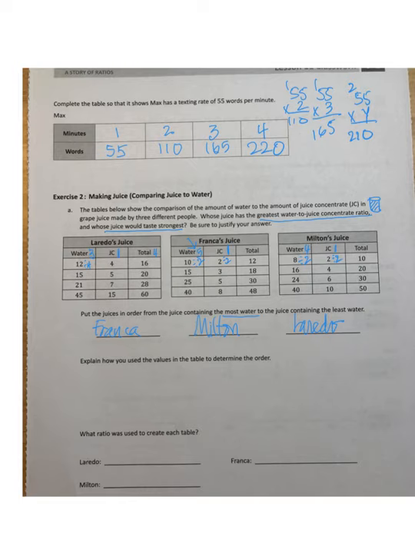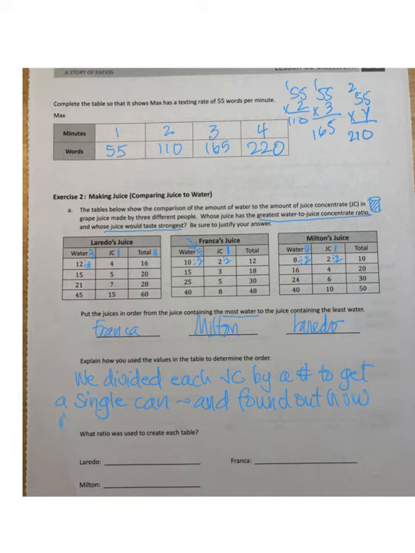So we divided each juice concentrate by a number to get a single can and found out how many cans of water were used.